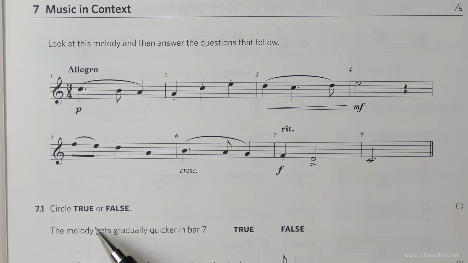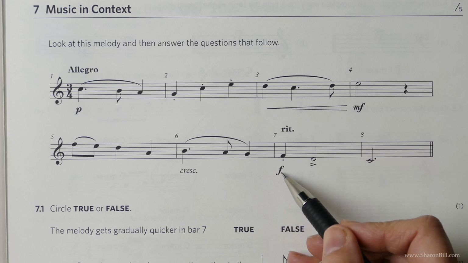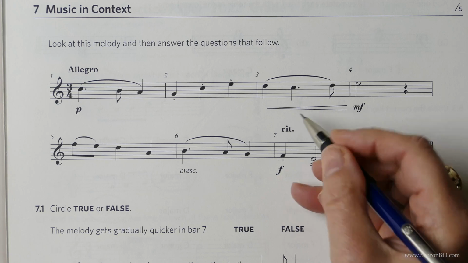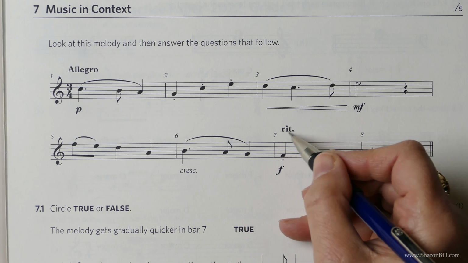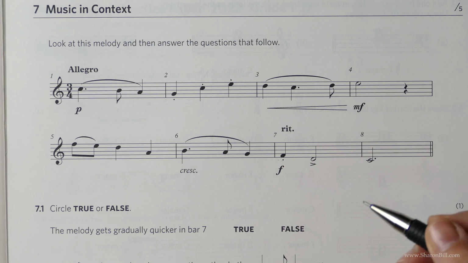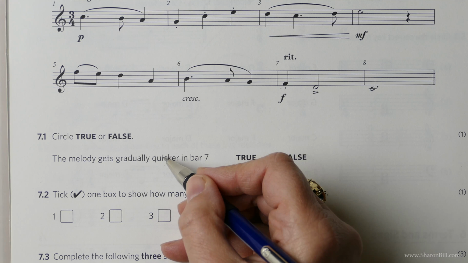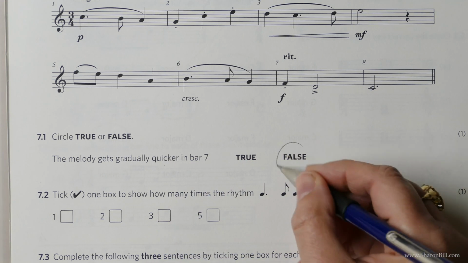Is it true or false that the melody gets gradually quicker in bar 7? So this is the tempo marking. In bar 7 we've got a dynamic marking, some articulation, and this is the tempo marking. And this is rit for ritardando or ritenuto, retarding the speed, which is slowing down. So in actual fact it's the very opposite, it's not getting quicker, which would be accelerando. It's getting slower, and so that is false.